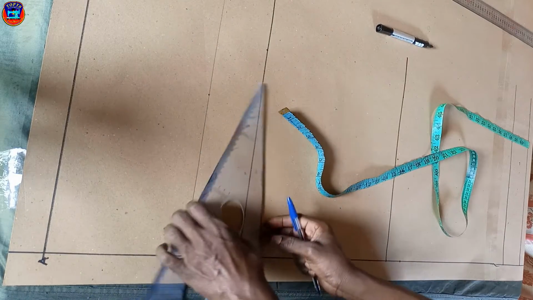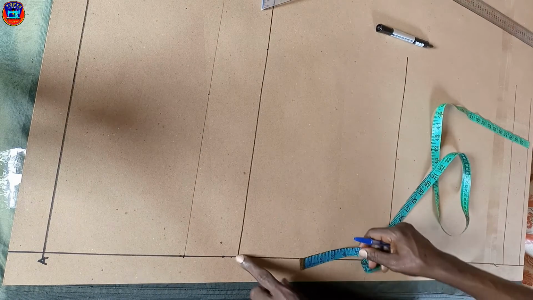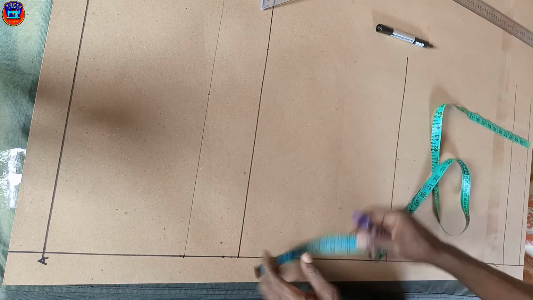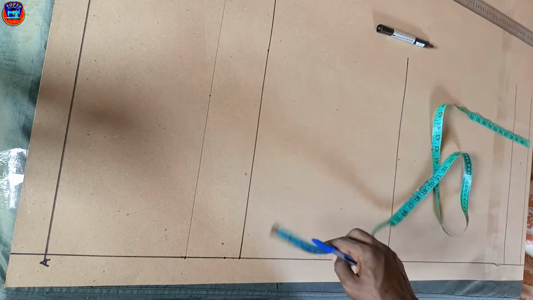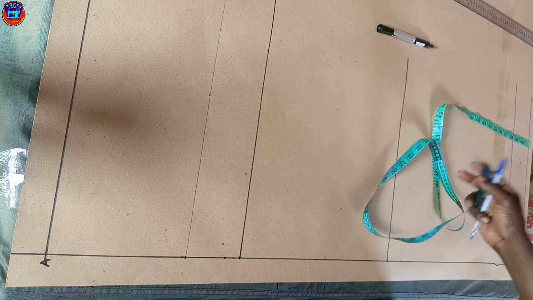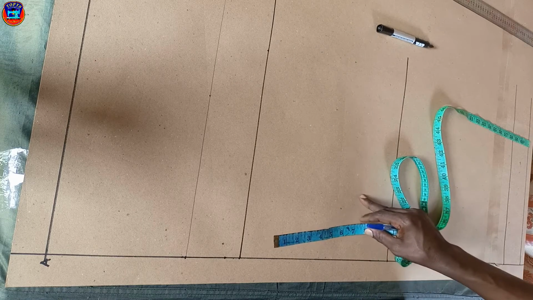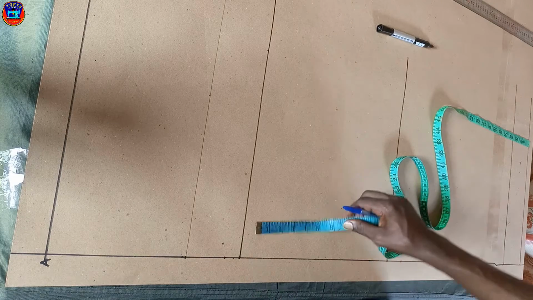So, ladies and gentlemen, all my 6 horizontal lines that are needed in this trouser drafting project are ready. Next is to insert my calculated trouser body measurements to these lines accordingly. First is to work on the crotch line.